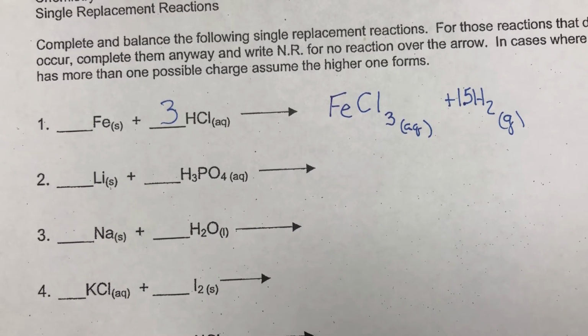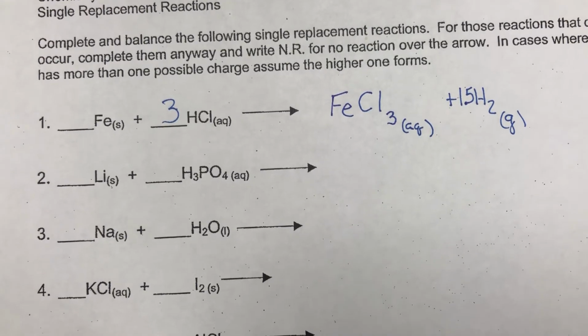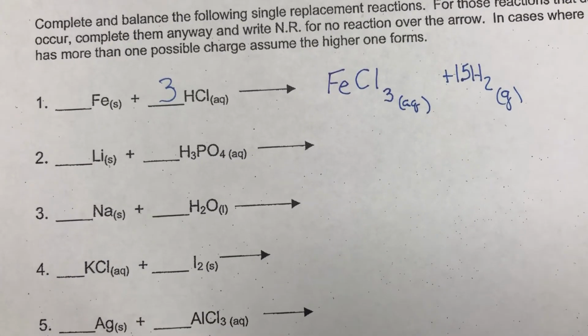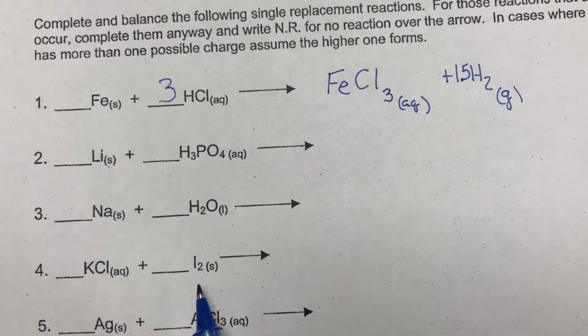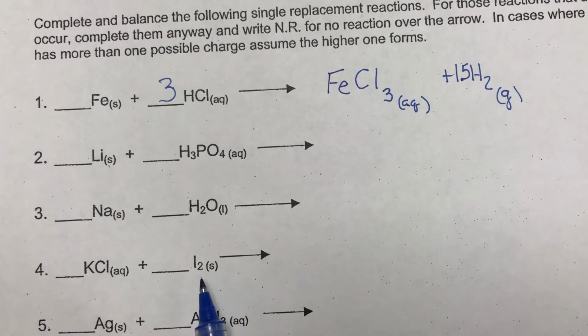All right, and we can go ahead and do some more of these predicting products. If I did one more, let's go down to number 4, potassium chloride plus iodine. Now my element, iodine, does not have a charge in its elemental state, but forms negative ions.